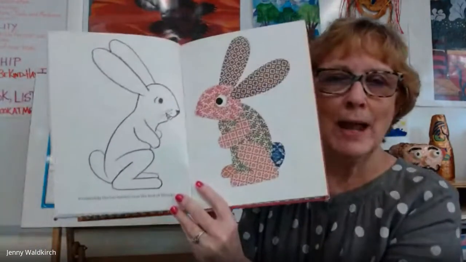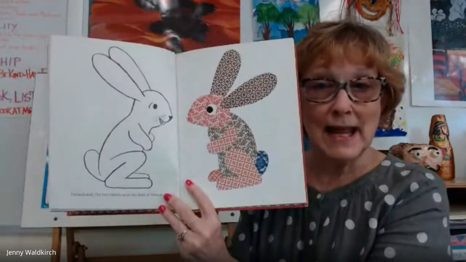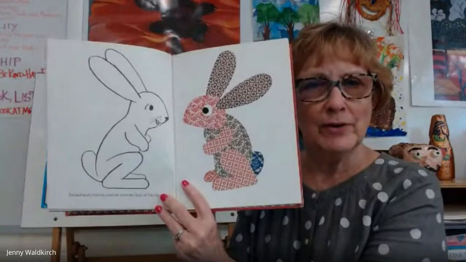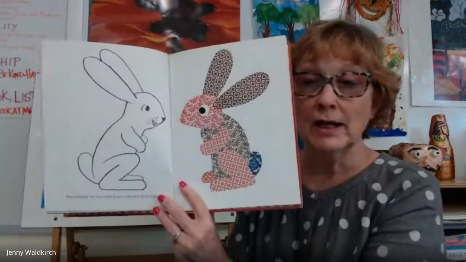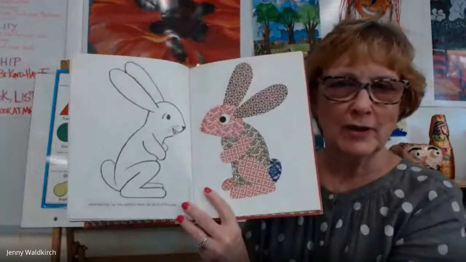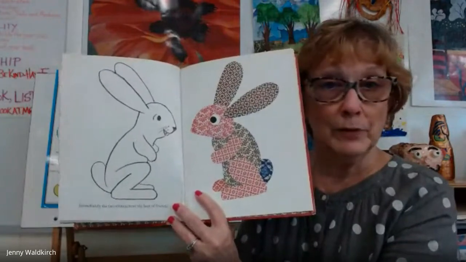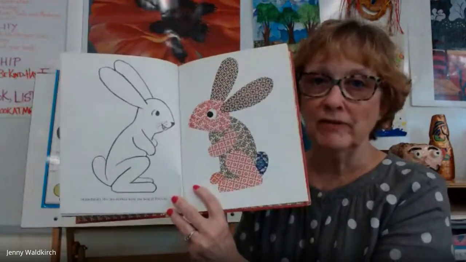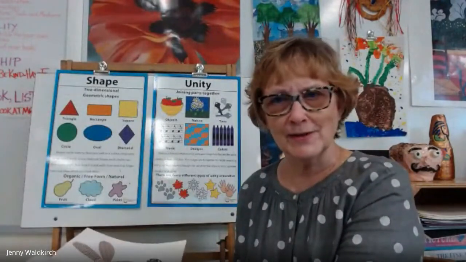Immediately, the two rabbits were the best of friends. You have two rabbits that look the same, but who also look very different because of the patterns and textures, or the lack of pattern and texture. I think best friends never have to look the same. You can look entirely different from your very best friend, but you can still be very best friends. How boring would it be if everybody looked the same?